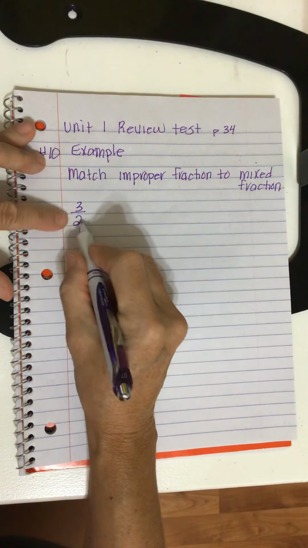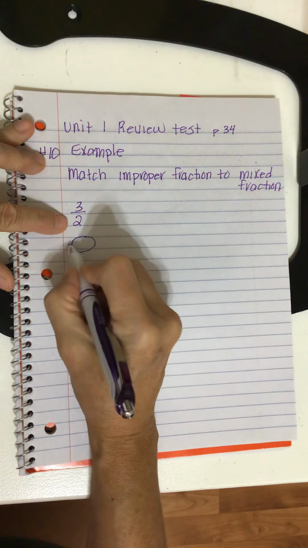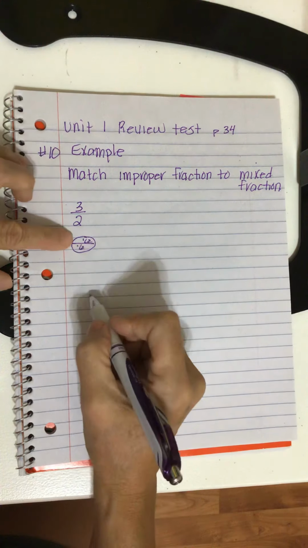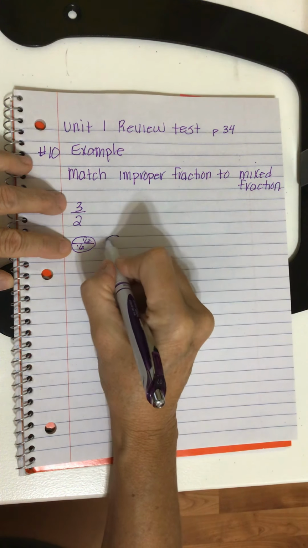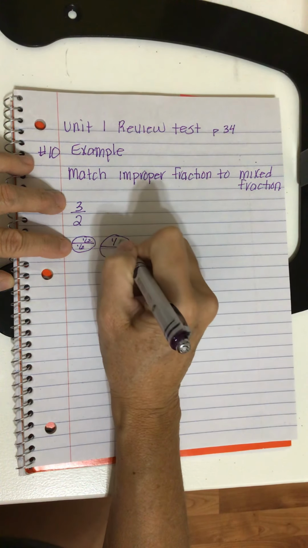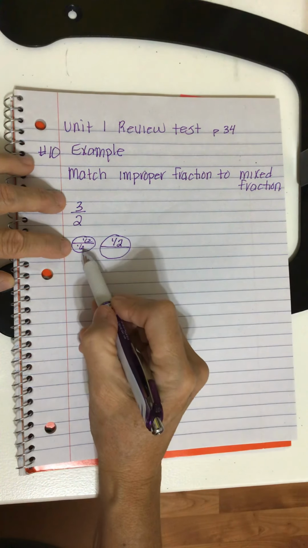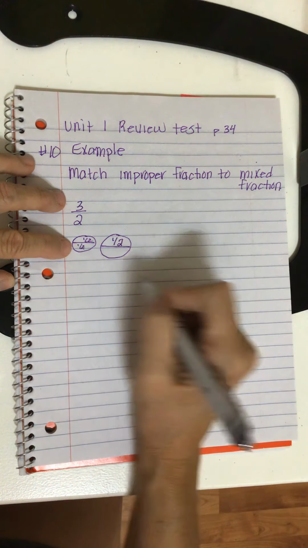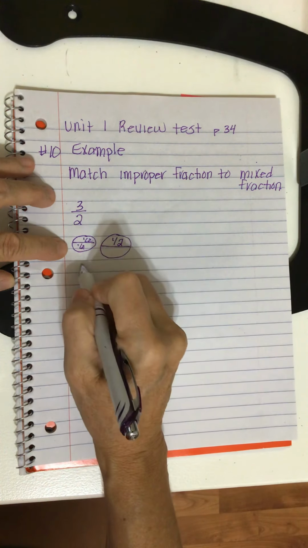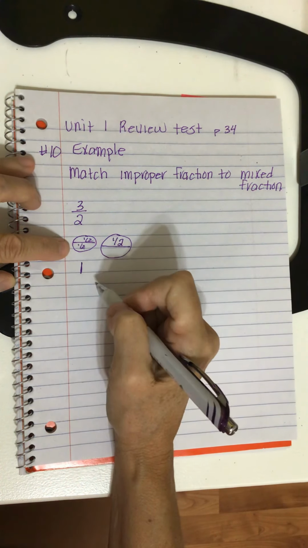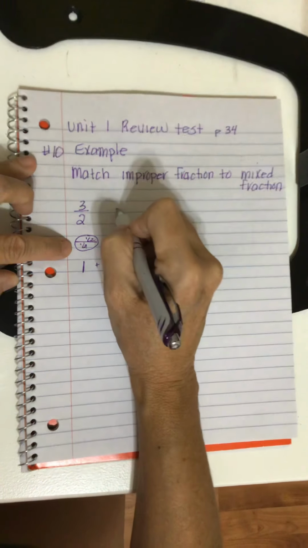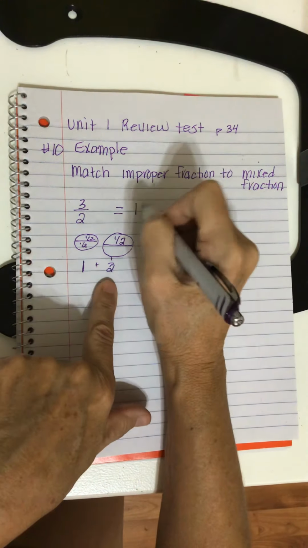If I have 3 halves, so here's one whole. If I divide a whole into half, here's a half, here's a half. There's 2 halves, but this problem says I have 3 halves. So I'm going to take another whole and divide it equally, and I have 1 more half. So I have 1, 2, 3 halves. And really, if you look at the modeling of it, this first one is 1 whole. That's the same as 1 whole plus the 1 half. So my mixed fraction equivalent of this is 1 and 1 half.